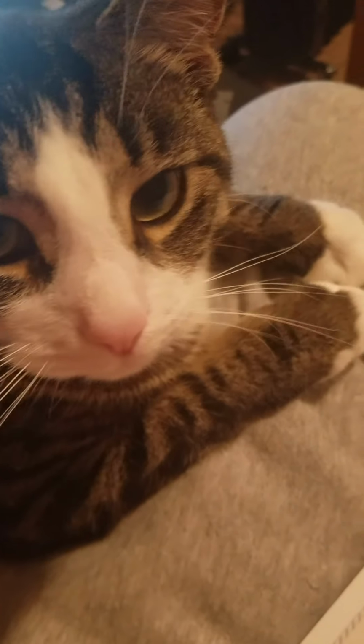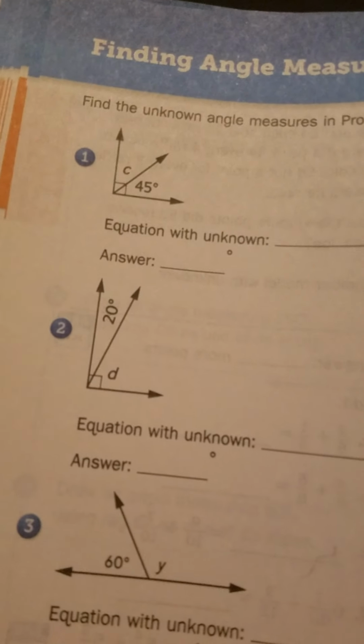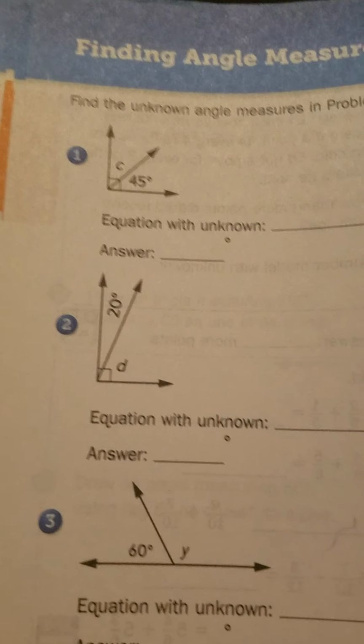I have a little helper here, little Loki. So if you see a little paw print get in the frame, then that's probably going to be him.